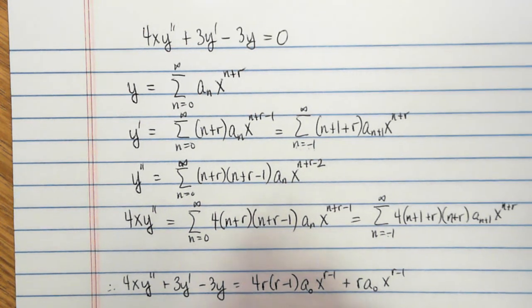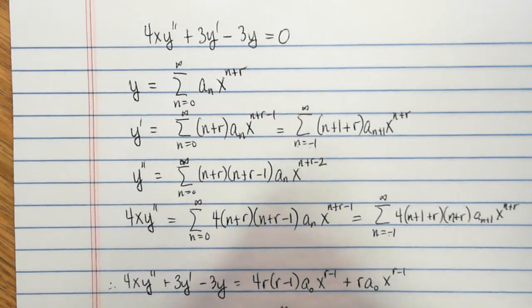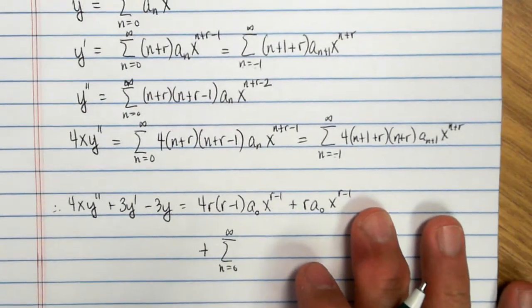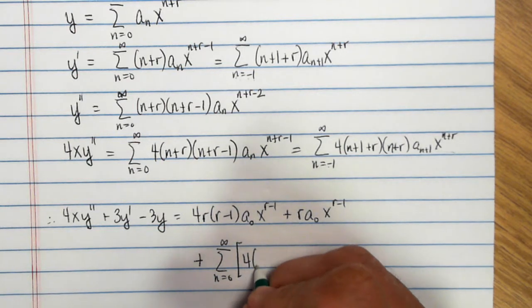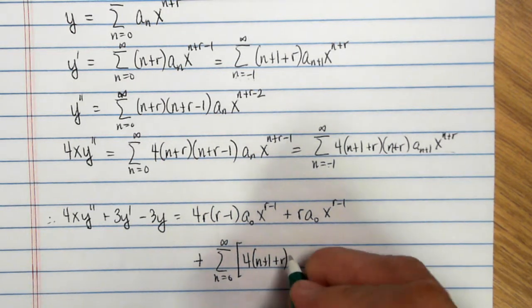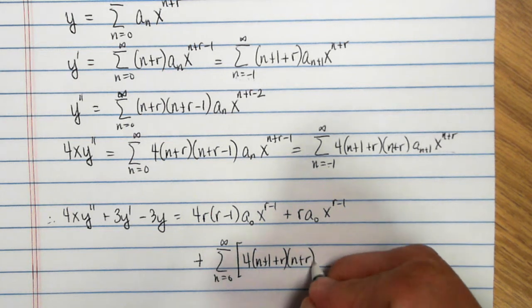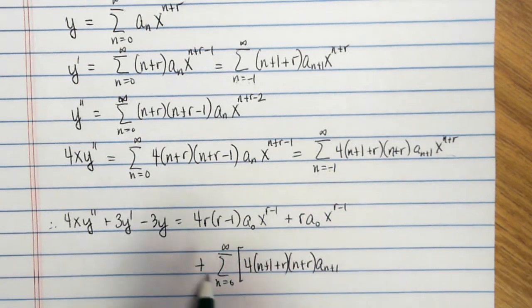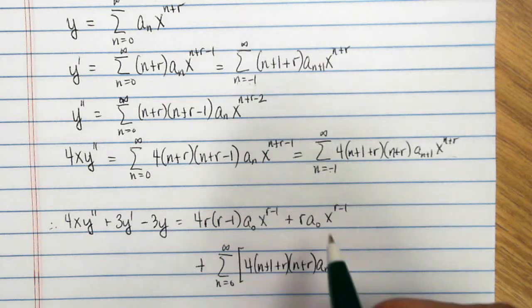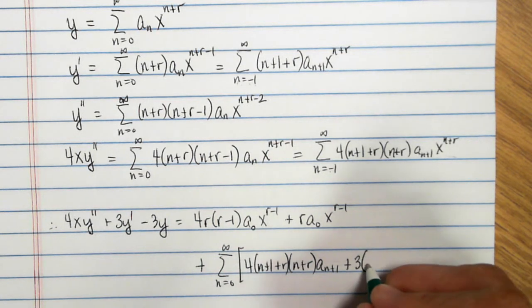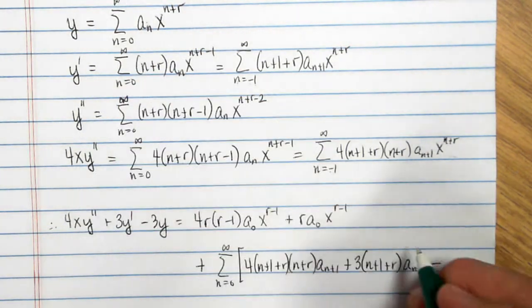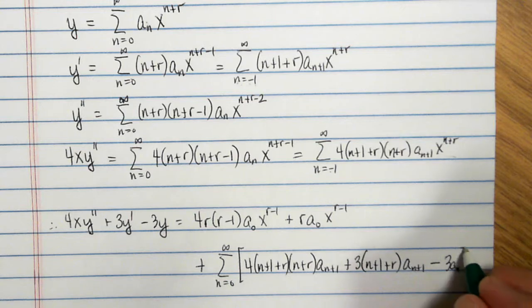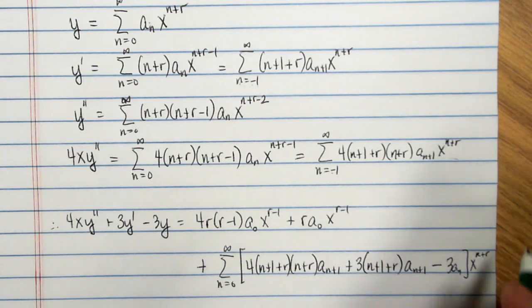And then I have the summation from n equals 0 to infinity of this part, 4(n plus 1 plus r)(n plus r) a sub n plus 1, then plus 3 of these, (n plus 1 plus r) a sub n plus 1, then minus 3 of this, so 3a sub n, all times x to the n plus r.